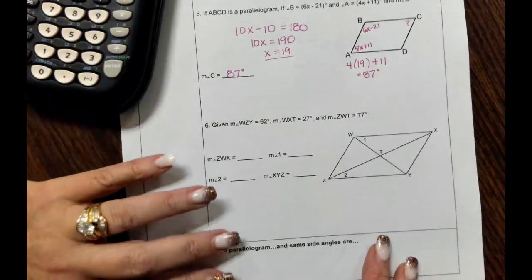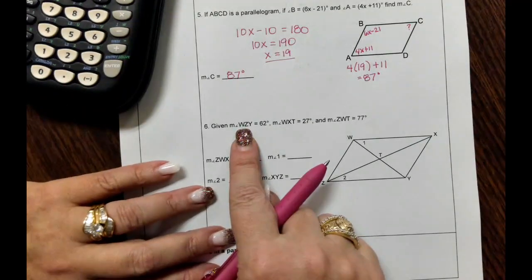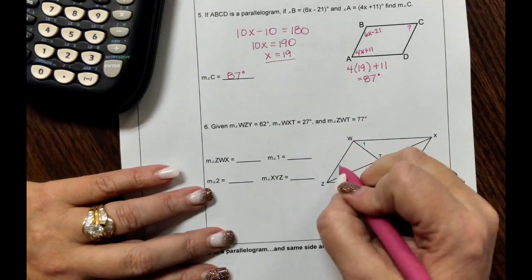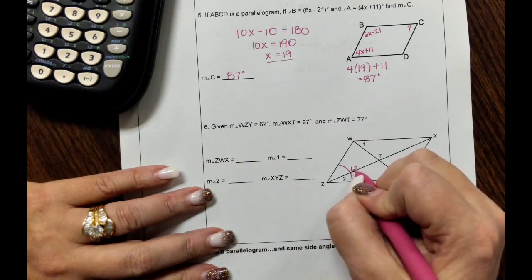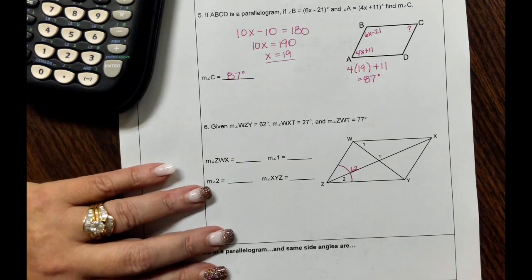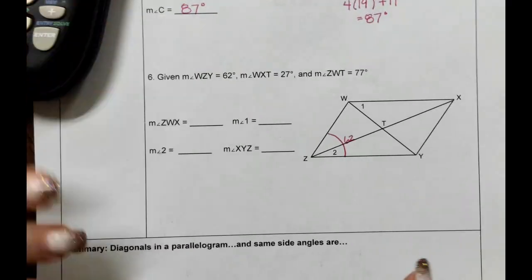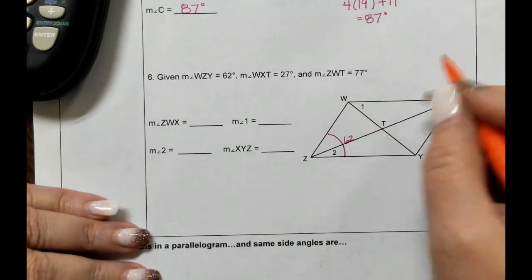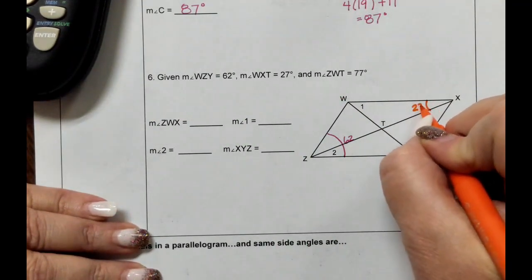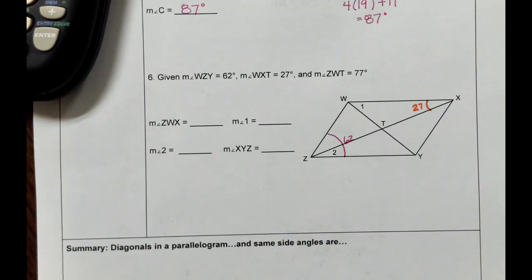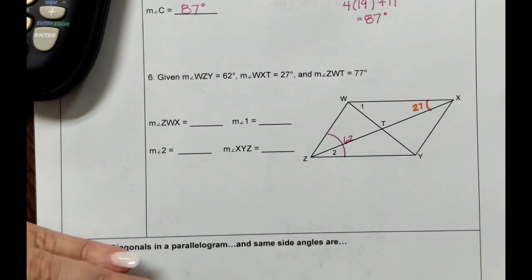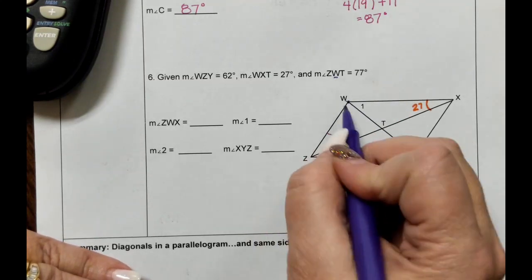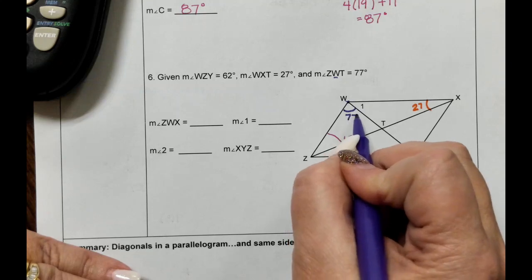Then lastly, WZY. Let's find WZY. So we start at W, we trace to Z, and we trace to Y. So this entire angle right here is 62. That whole pink angle is 62. Zoom in a little bit to make it easier to see. Then WXT, W to X to T, right here, this piece is 27. And then our last piece, ZWT, Z to W to T, remember W is our vertex, this piece right here is 77.